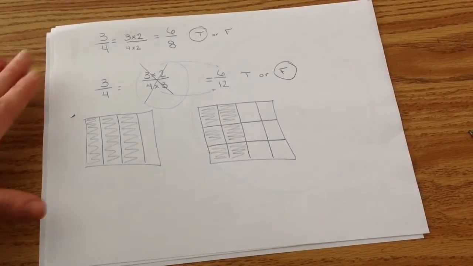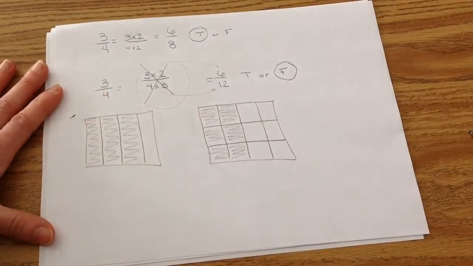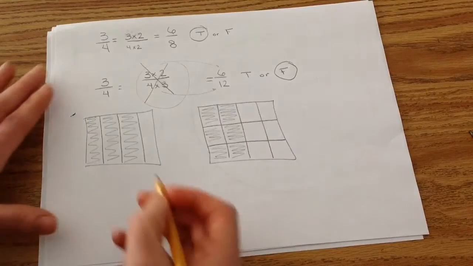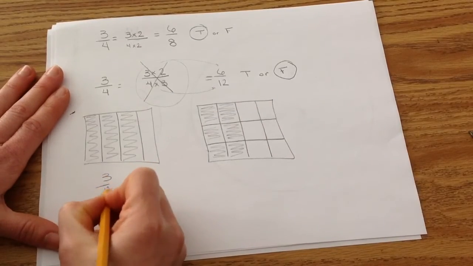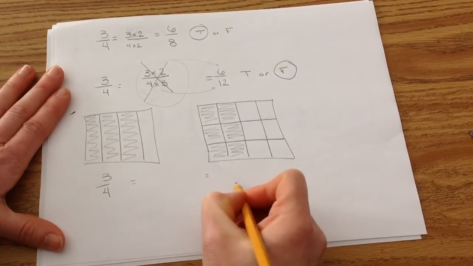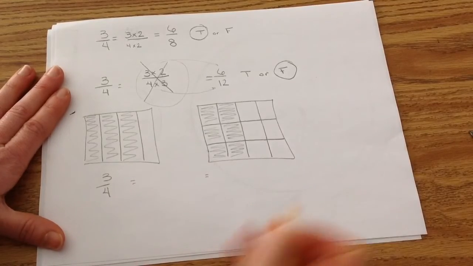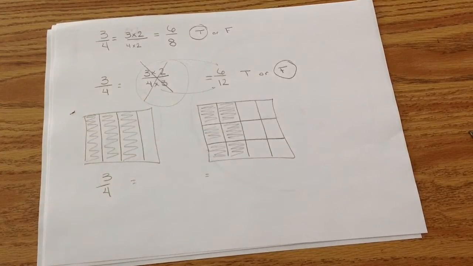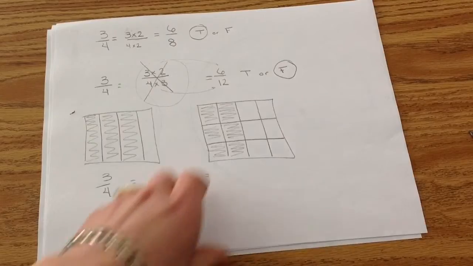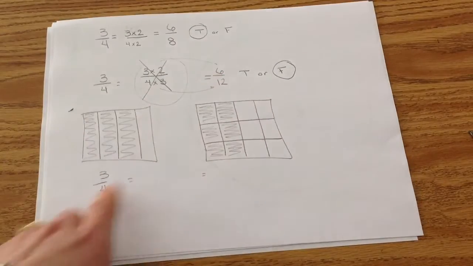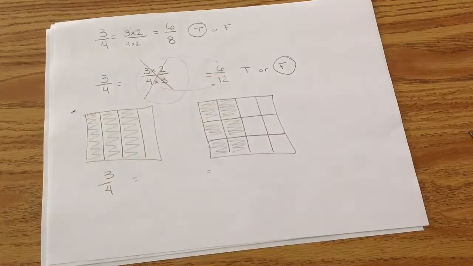Can you fix it? Can you make 3/4 equivalent to something else? If you need to pair up with someone, go ahead. But you need to make 3/4 equivalent to something else. What could it possibly be equivalent to? It must be something that is broken into smaller pieces. Good luck.